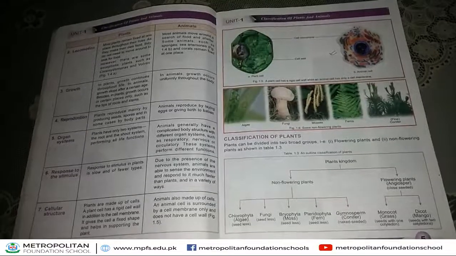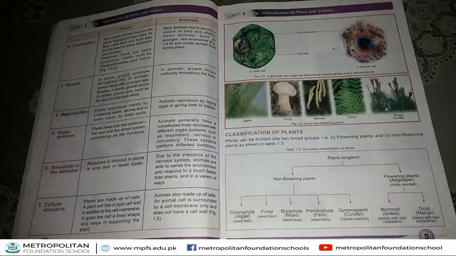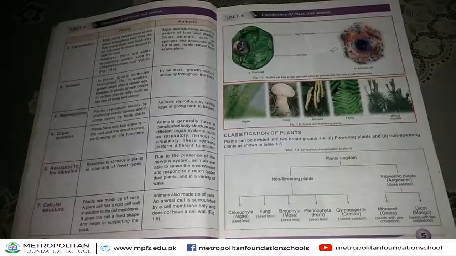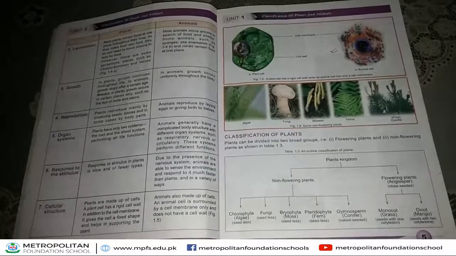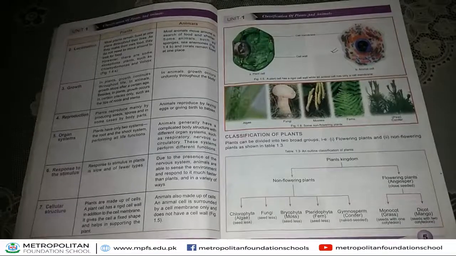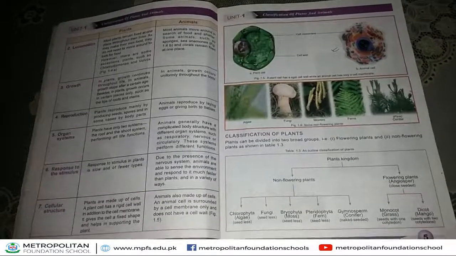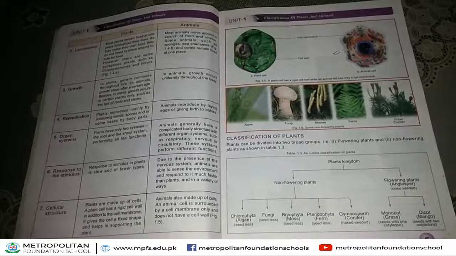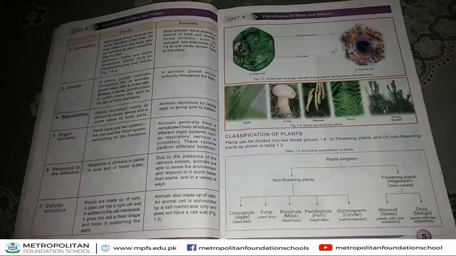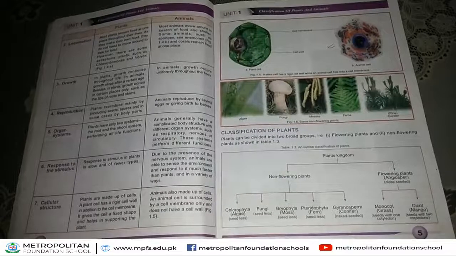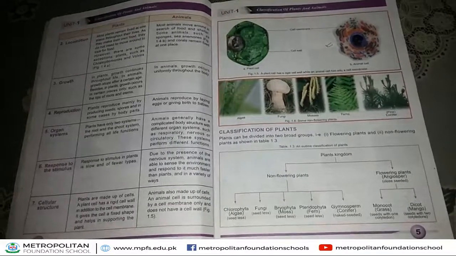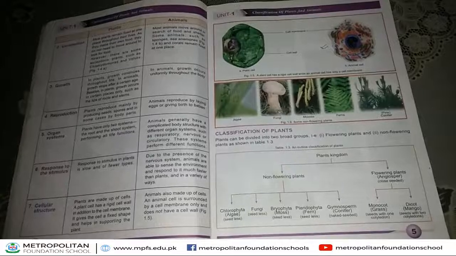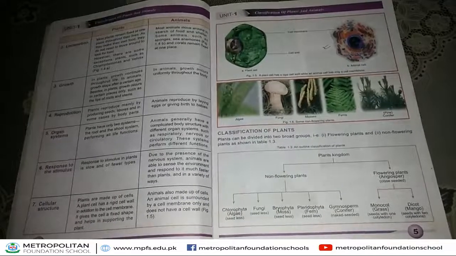Another vegetative part, that is leaf. What is leaf? Leaf is a green part of the plant, and these leaves grow on the stem. What is the main function of leaf? On the surface of leaf, some pores are present, called stomata, and through these stomata, the plant transpires water. Removal of water from the plant body takes place through these pores called stomata. This is the main function of leaf.